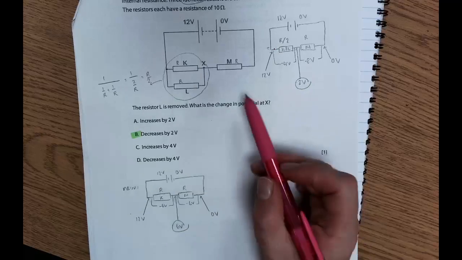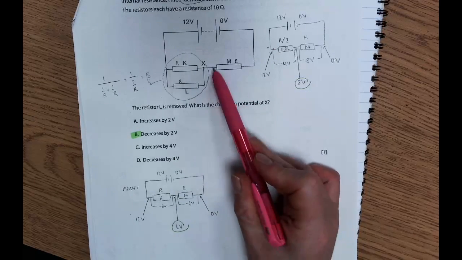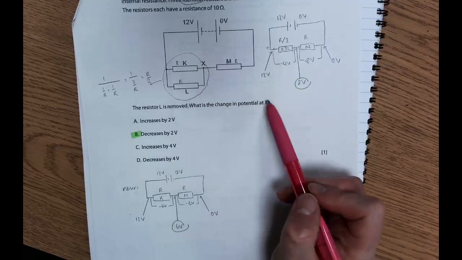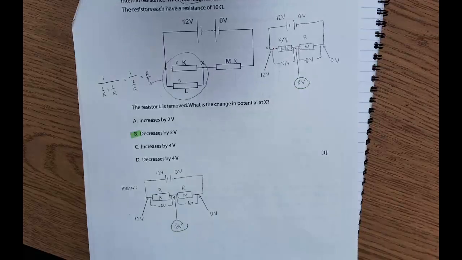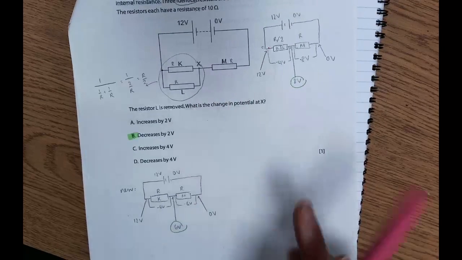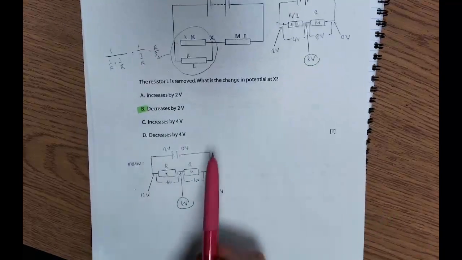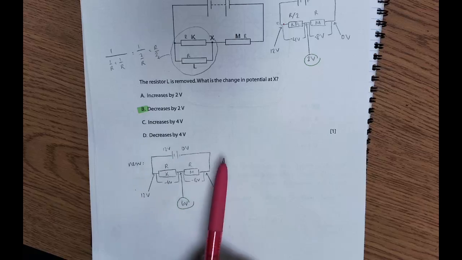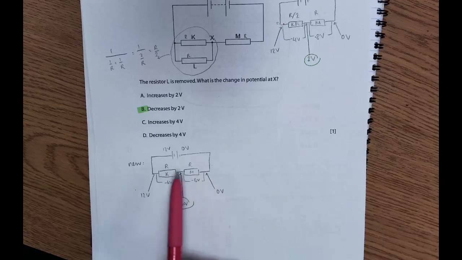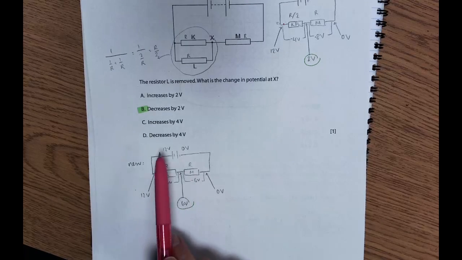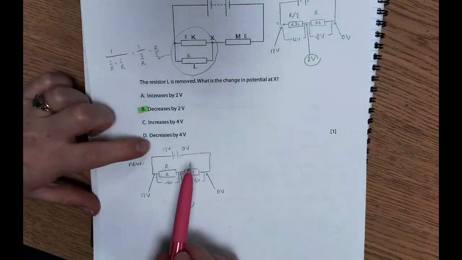The resistor L is removed. What is the change in potential at X? So what is the joules per coulomb value of a charge at X? So now we only have K and M. We know they're identical in value, so they will take a 50-50 split of the potential energy.